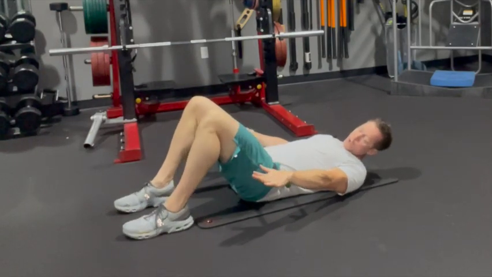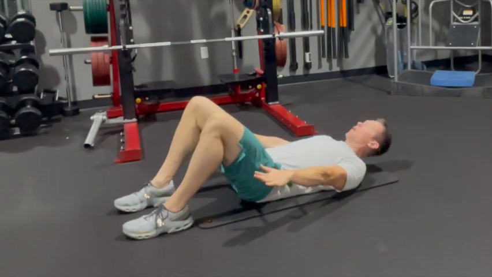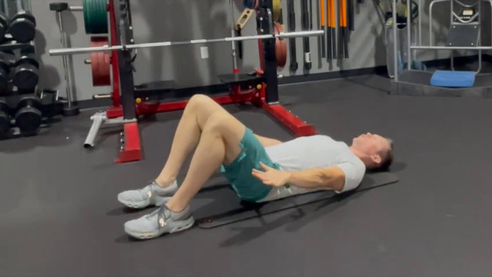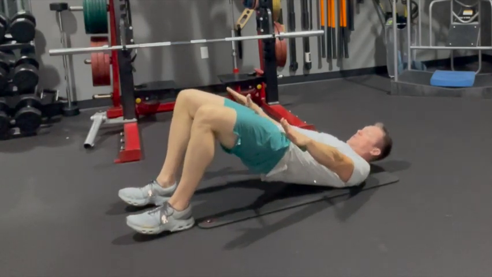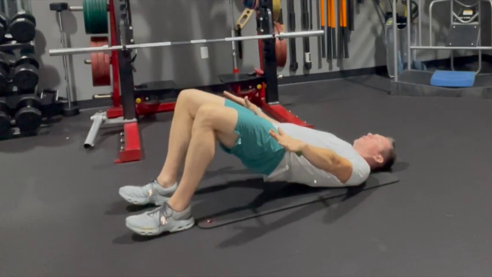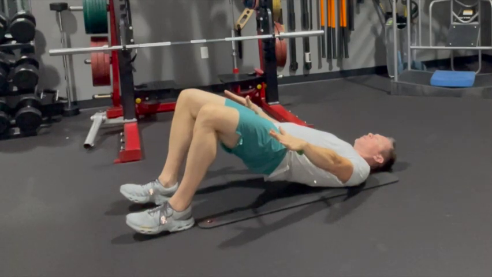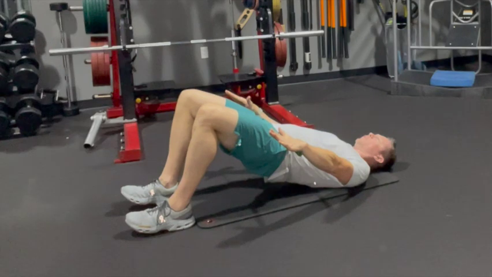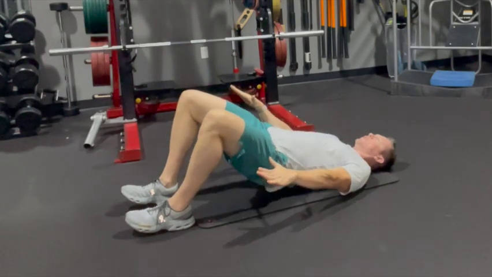So when you're in a good position here, hook-lying position, I can really feel pushing through my heels, and I'm going to go into a bridge. I can push down on this club, and this club is staying parallel to the ground. That's what you want. You can really feel glutes here, but then when you lack a little bit of stability, this is going to dip.